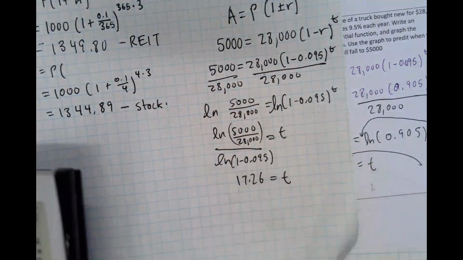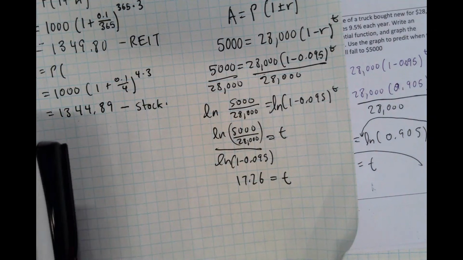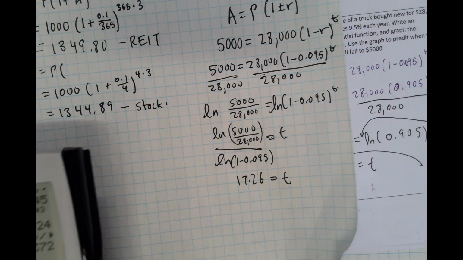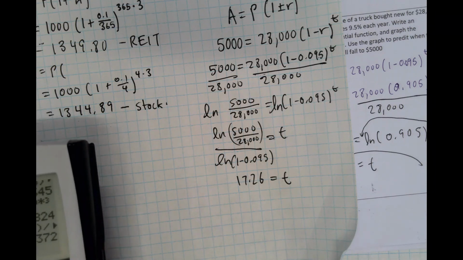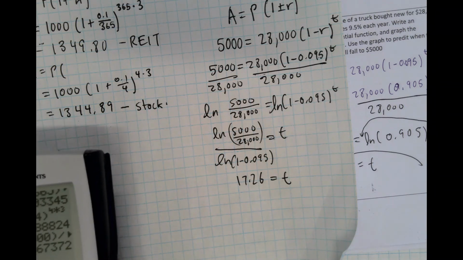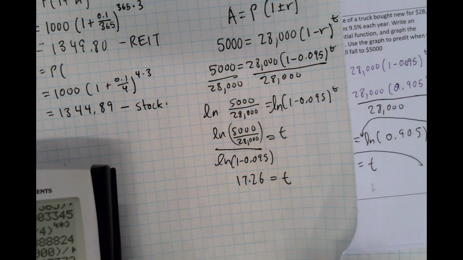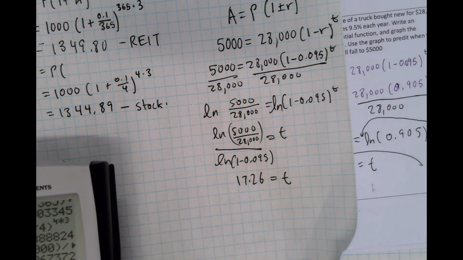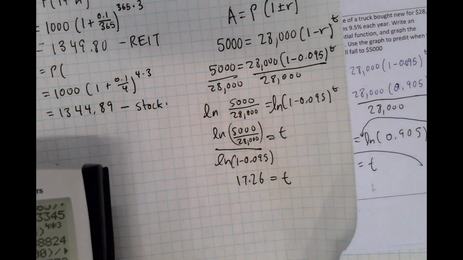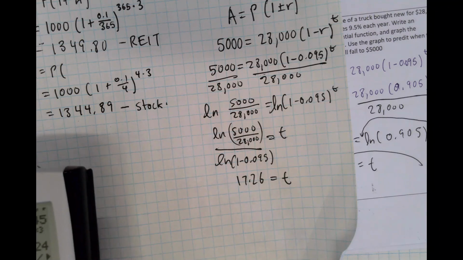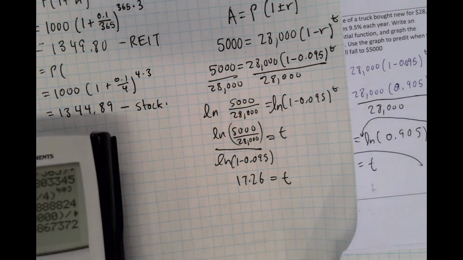So how we look at this answer is that within 17 years your car is going to depreciate from $28,000, the original amount, to $5,000. So what we've just solved for here is that based on a percentage decrease, we actually can find the future value of something, which is kind of cool. We use this a lot when determining value of money.